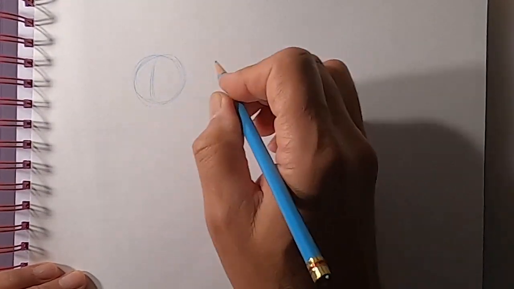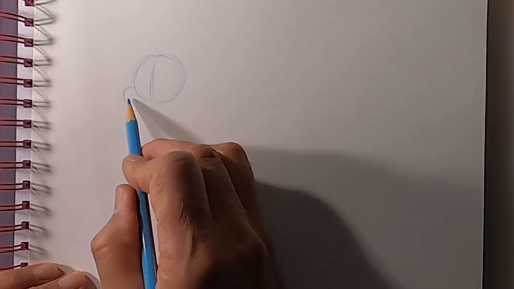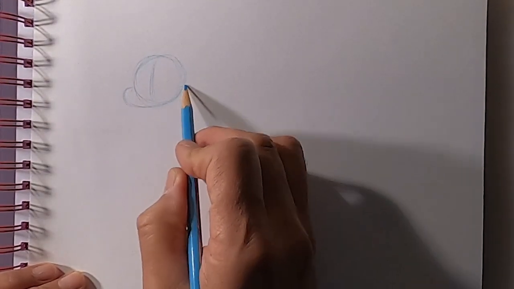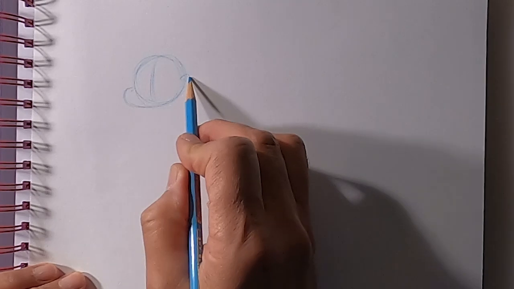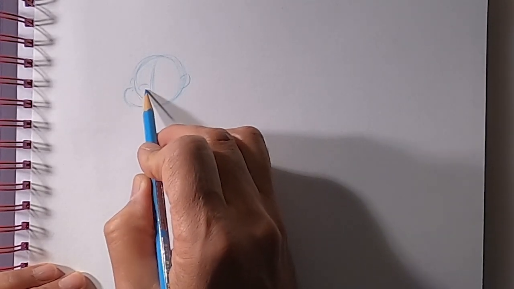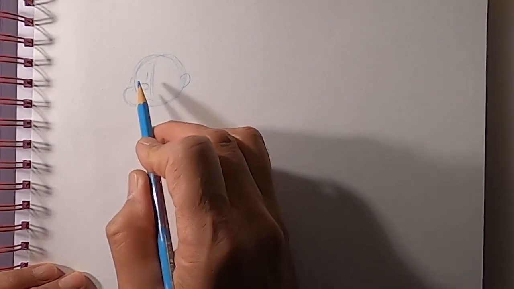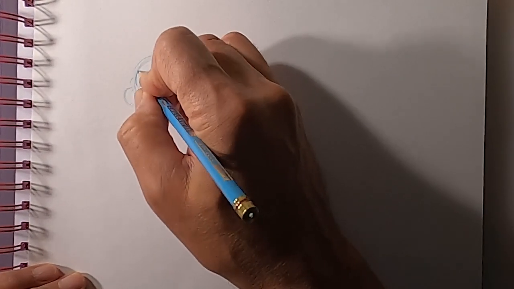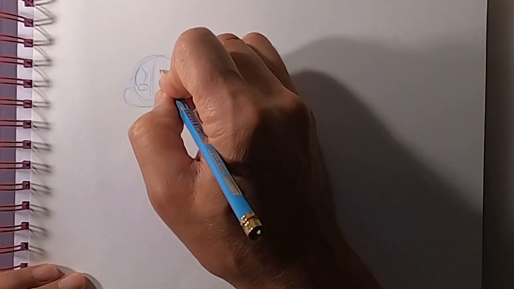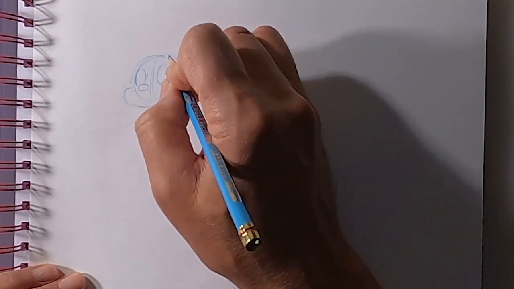put a line down here, then they extend a line out like here, add an ear maybe, and then some type of nose like that. And then eyes.